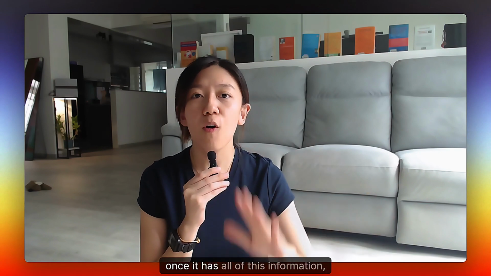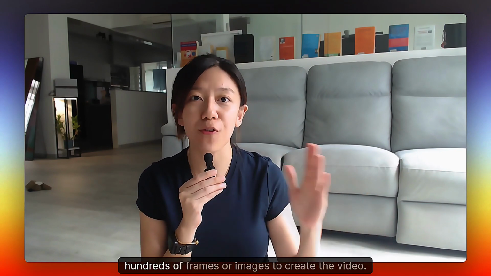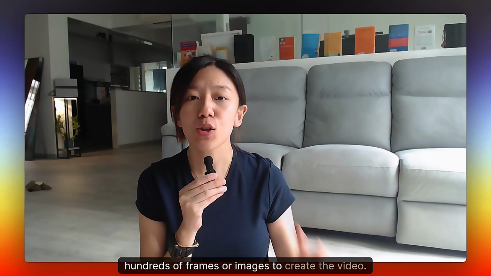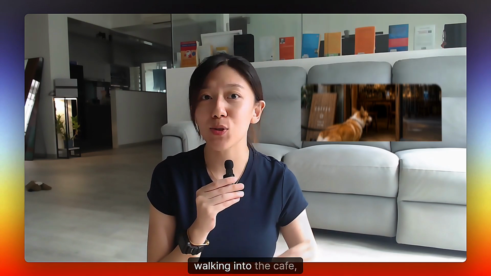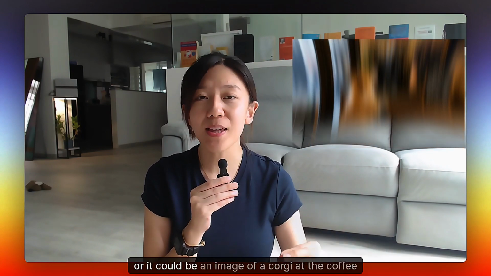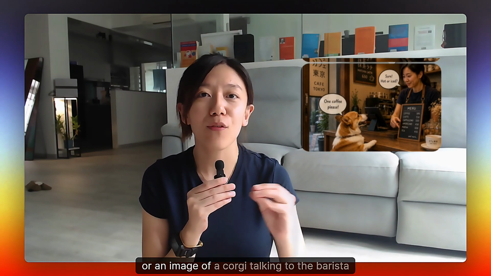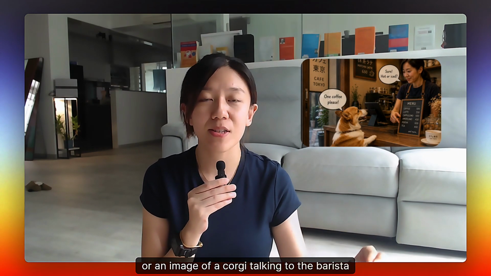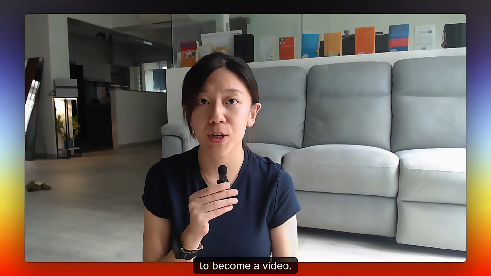Now, once it has all of this information, the AI will then generate hundreds of frames or images to create the video. The frames can consist of an image of a corgi walking into the cafe, or an image of a corgi at the coffee counter, or an image of a corgi talking to the barista ordering a coffee. The AI would then use all these frames and stitch them together to become a video.